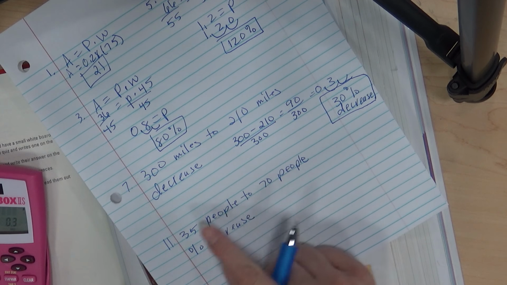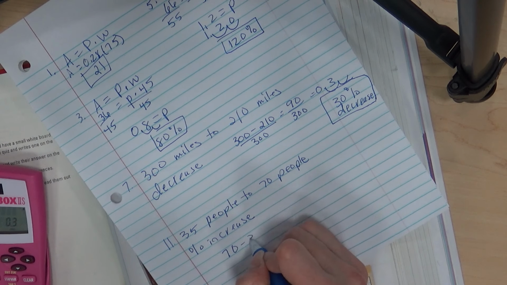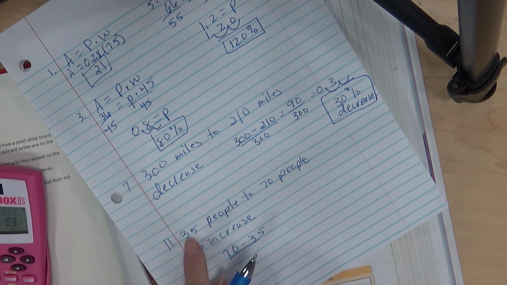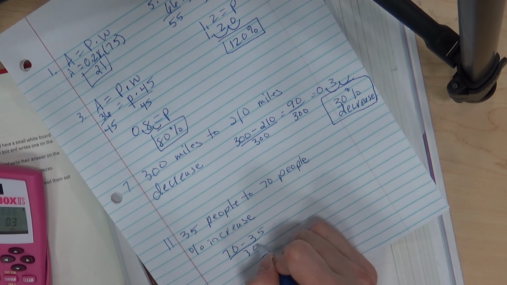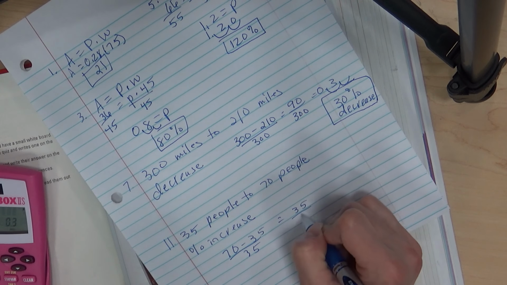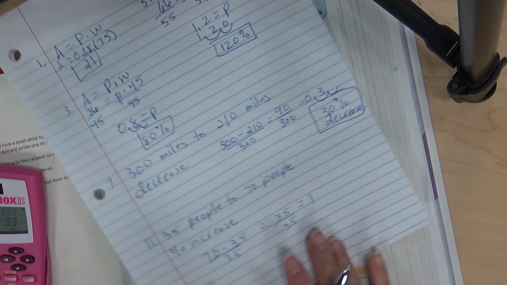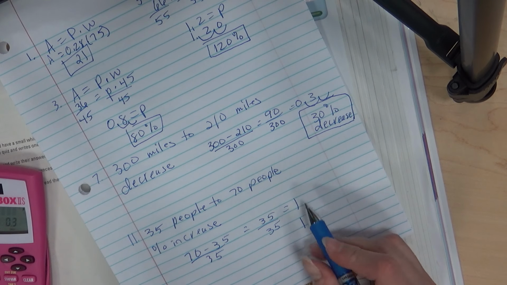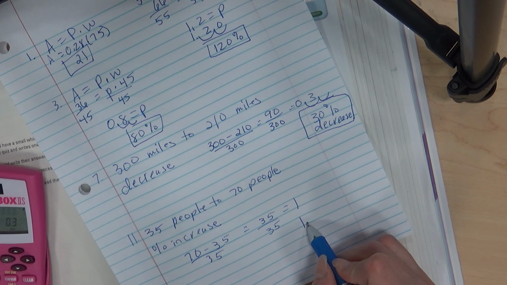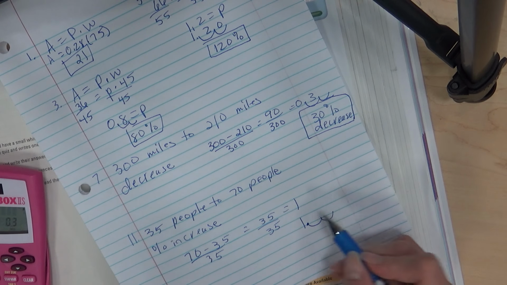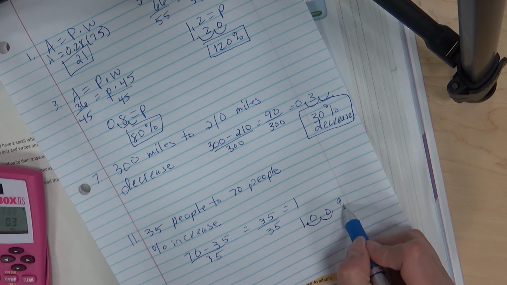You do the larger minus the smaller, divided by the starting number that you were given, 35. So 35 over 35 equals 1. If we convert to a decimal, you multiply by 100, or you move that decimal 2 spaces, so you've got 100%.